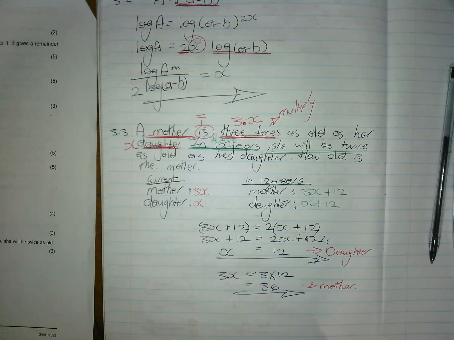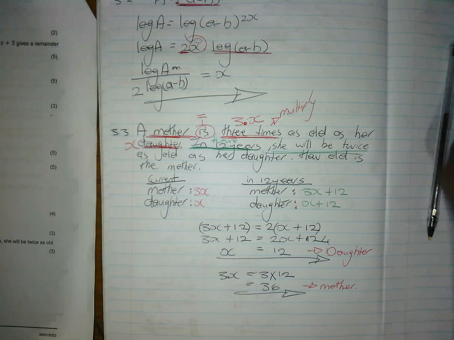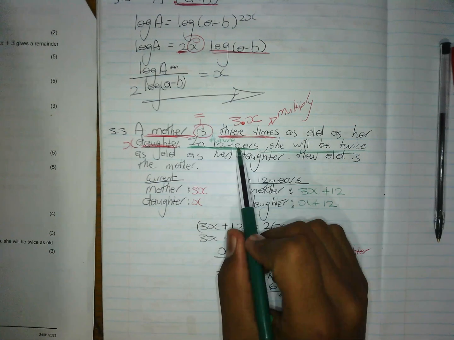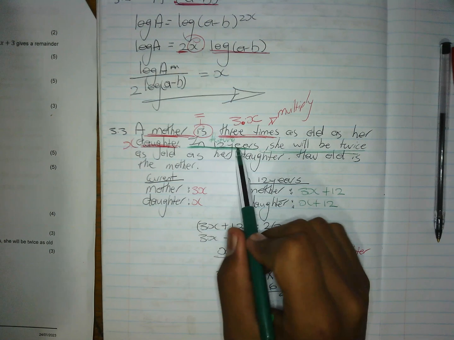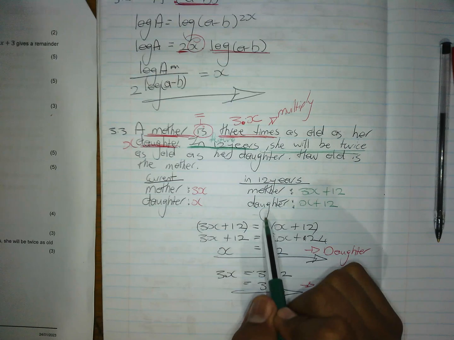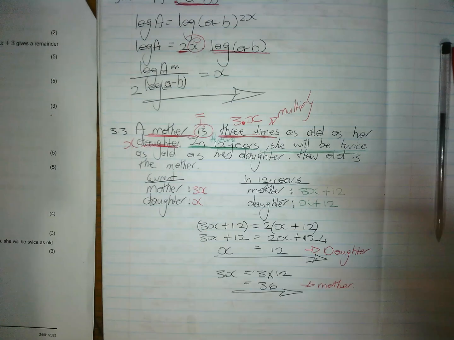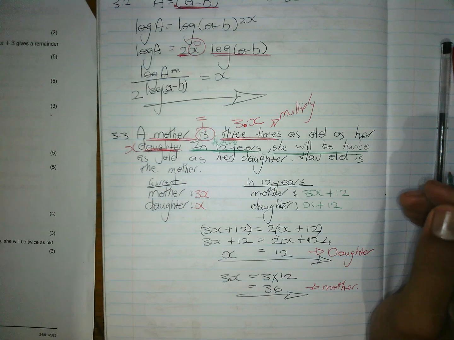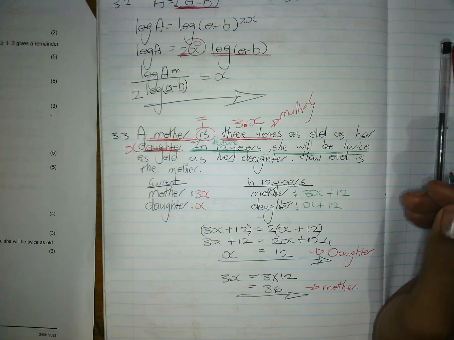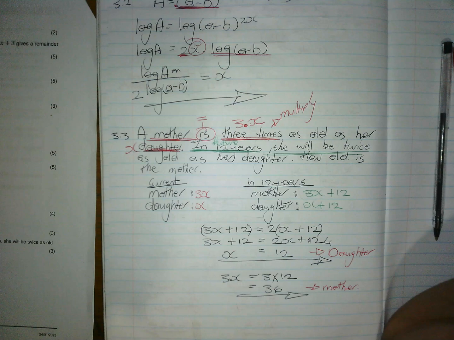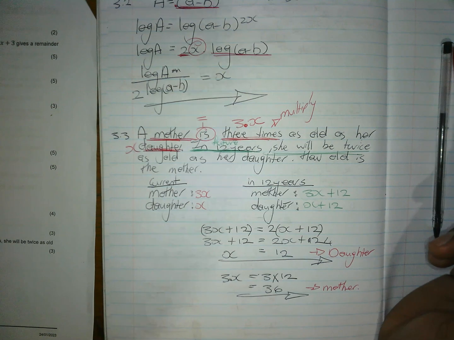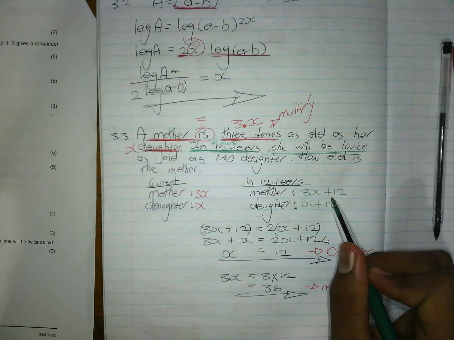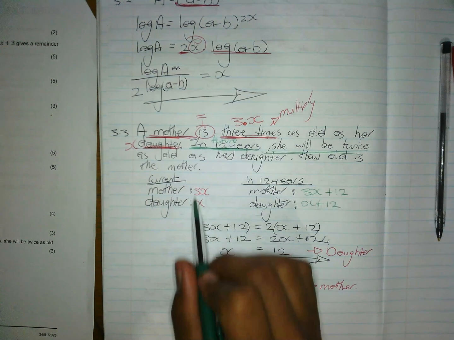So here they said in 12 years, she will be twice as old as her daughter. In 12 years means in the future, ahead of time. They are saying the current ages, but then they say also in 12 years, meaning in the future. So that's why I added the 12 years to the current ages.